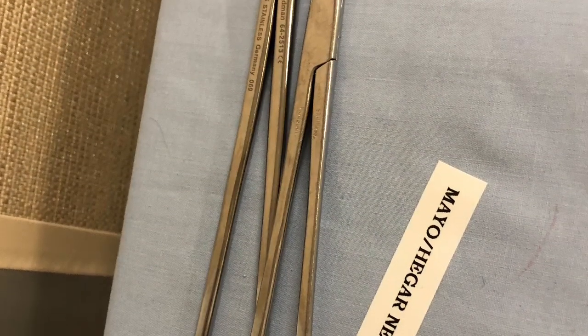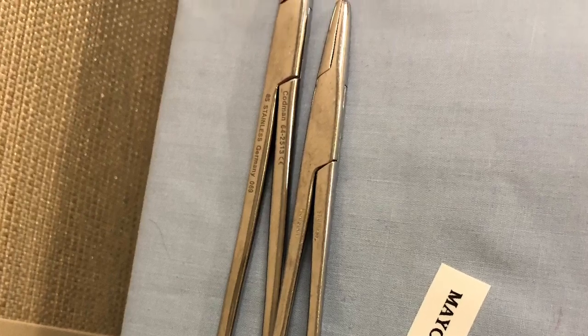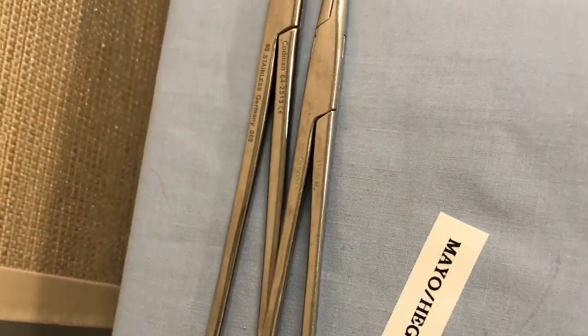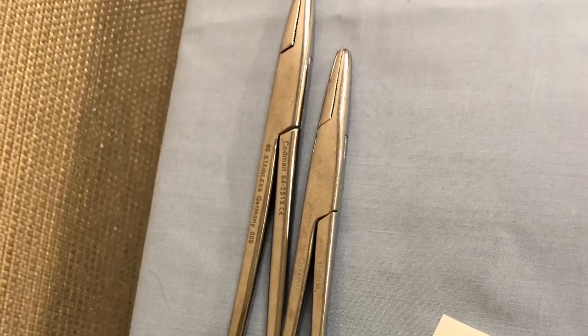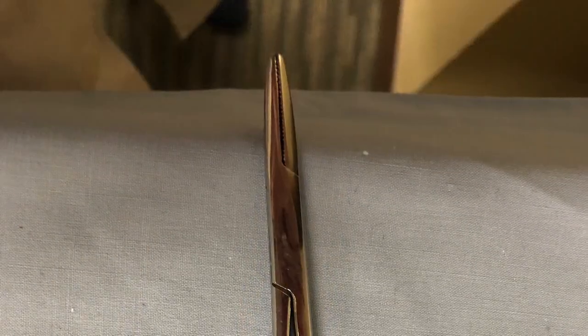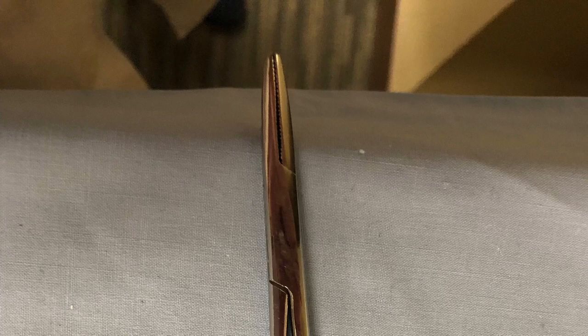Mayo-Hegar needle holder. This needle holder comes in all sizes and lengths. It has stubby serrated jaws to hold suture needles for tissue repair. Remember, we load the needle a third back from where the suture thread is swaged on.